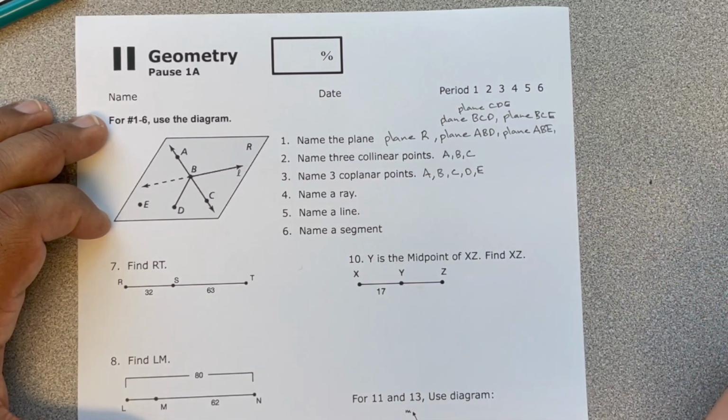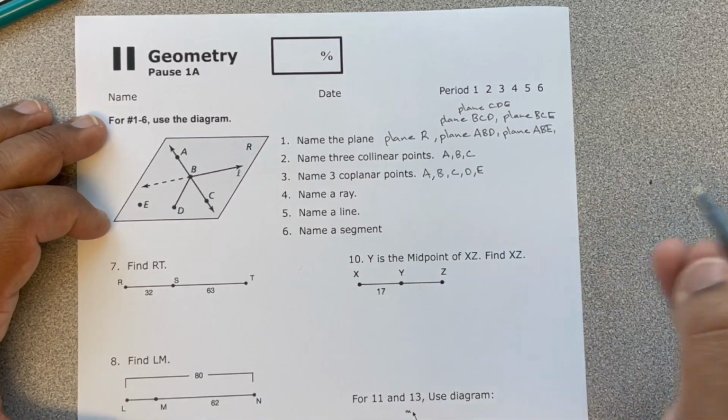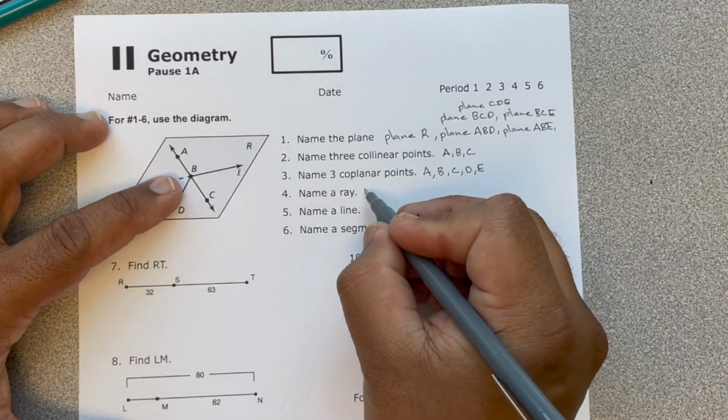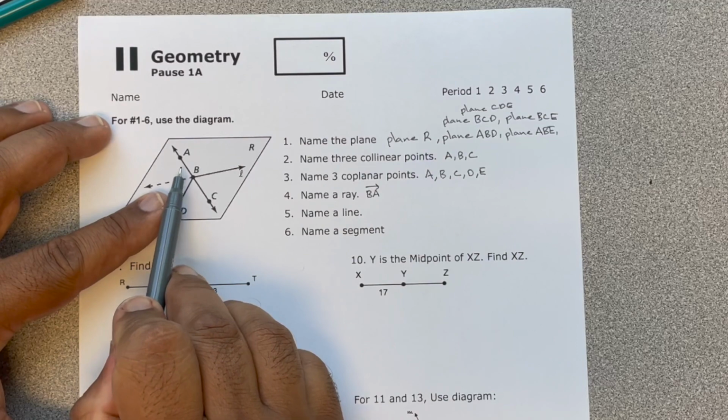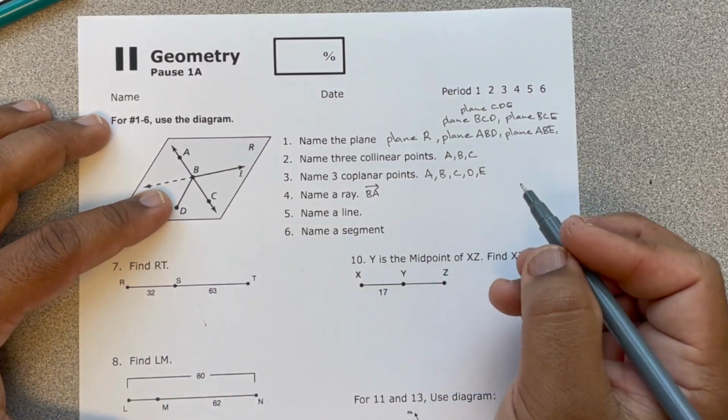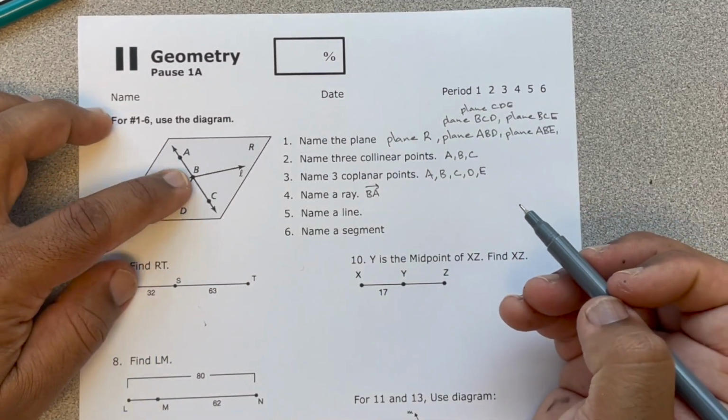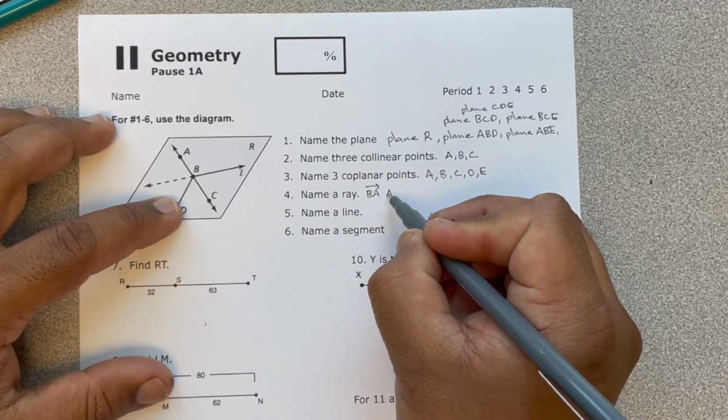Next, you can name a ray. Let's do BA. It is important that you're going in that direction from BA out that way. Technically, you could go AB, which goes the other way.